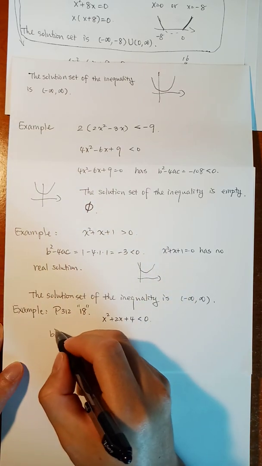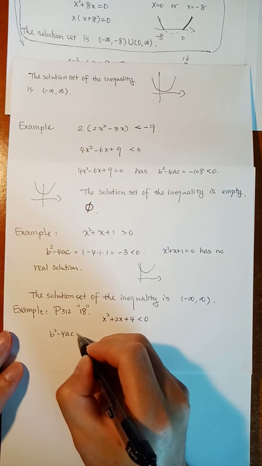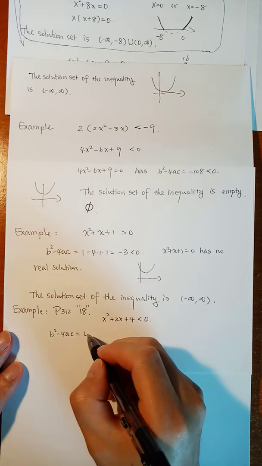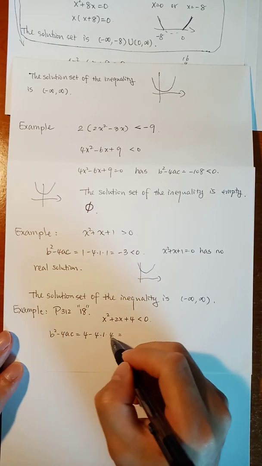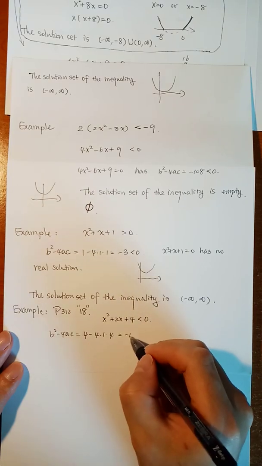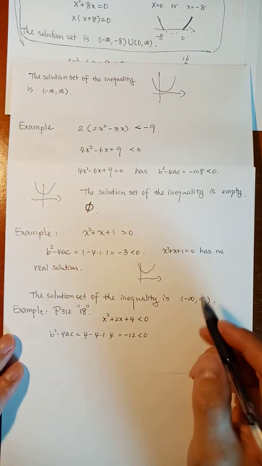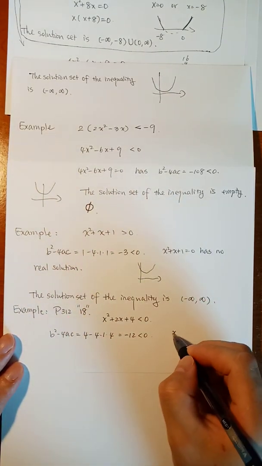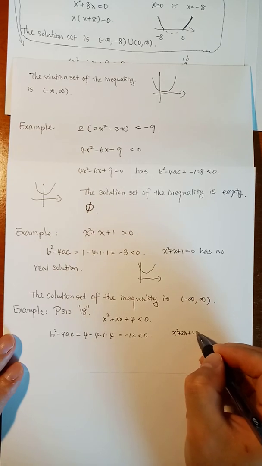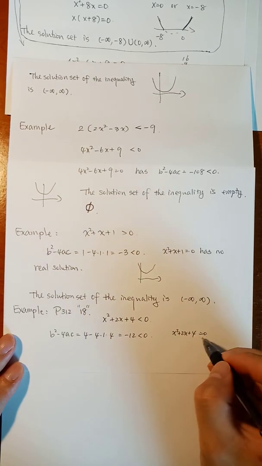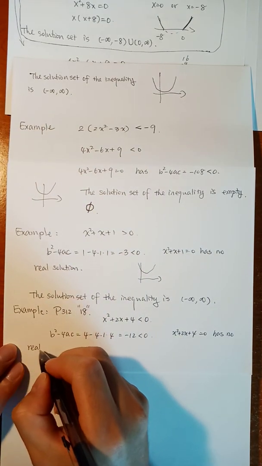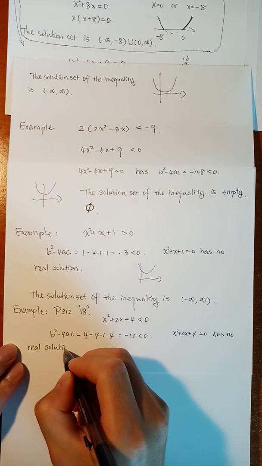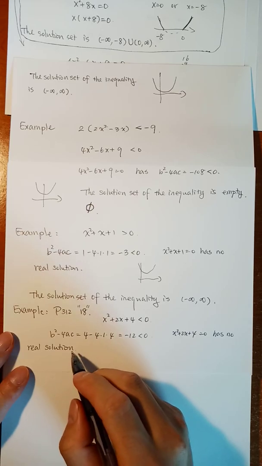Okay, so here I will check the discriminant. B squared minus 4ac. B is 2, square is 4, minus 4 times a and c. 4 times 4, 16. 4 minus 16, negative 12. Less than 0. So the quadratic equation has no real solution.